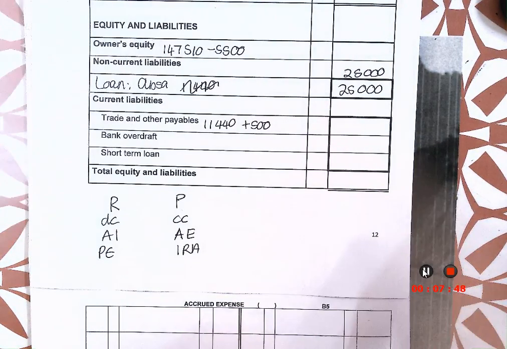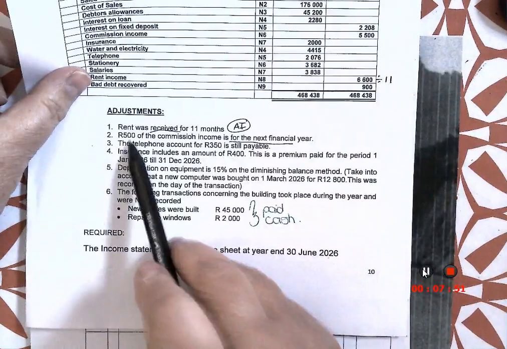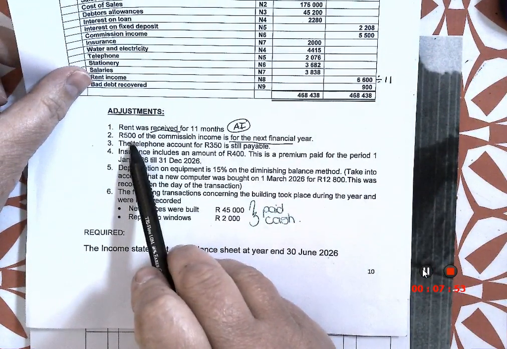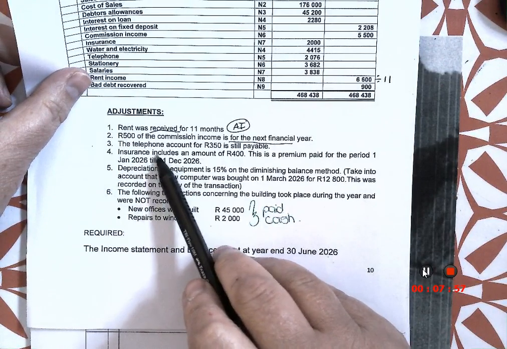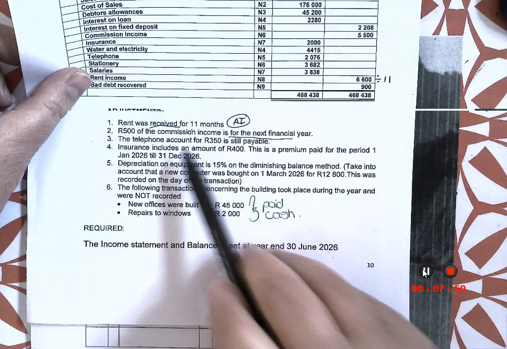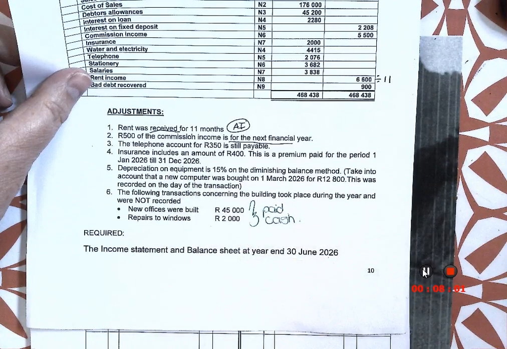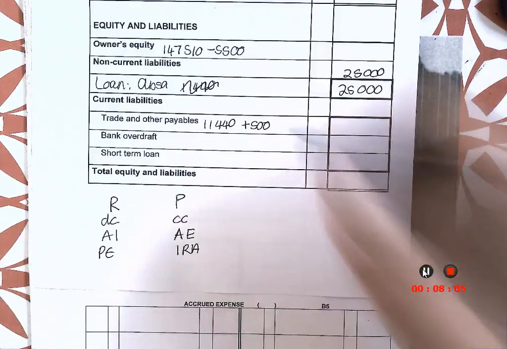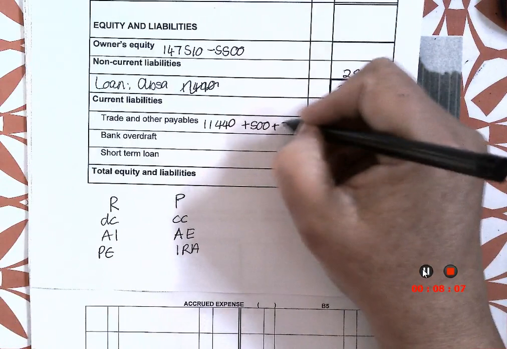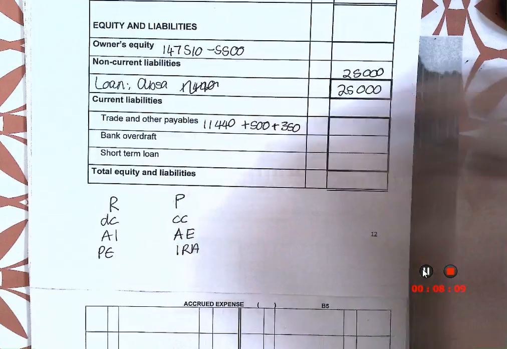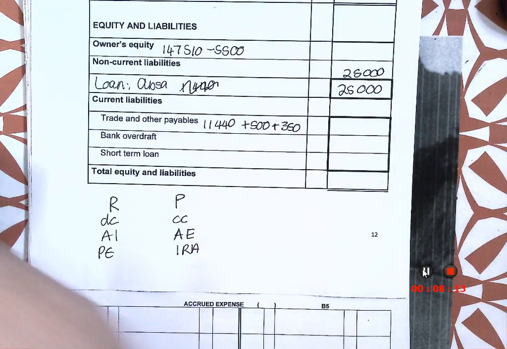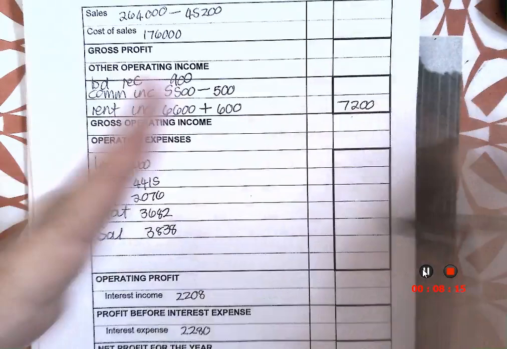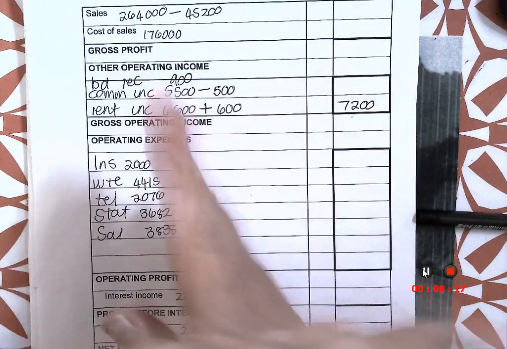Okay, number 3. The telephone account is still payable. So they give you a clue. It's still payable, so I need to add it to payables. I need to pay this bill still. And because it's accrued, it forms a plus.